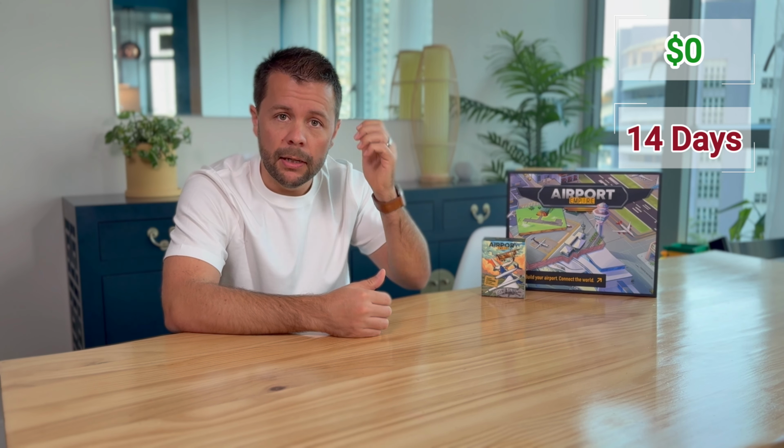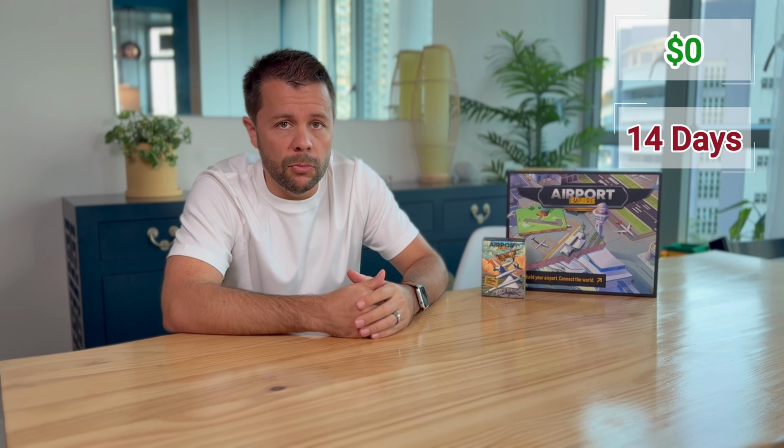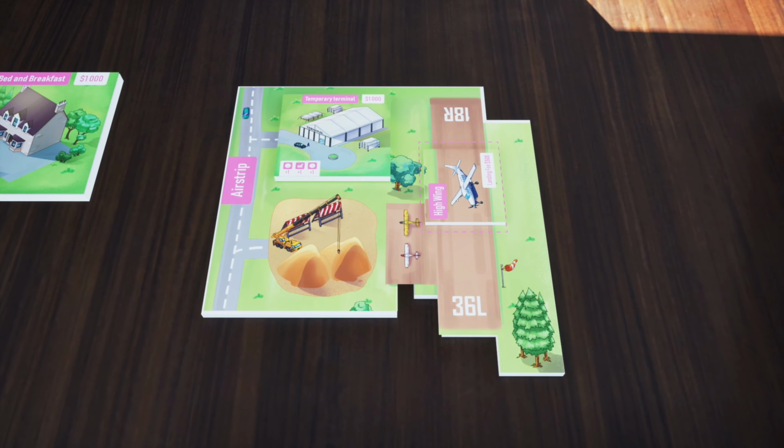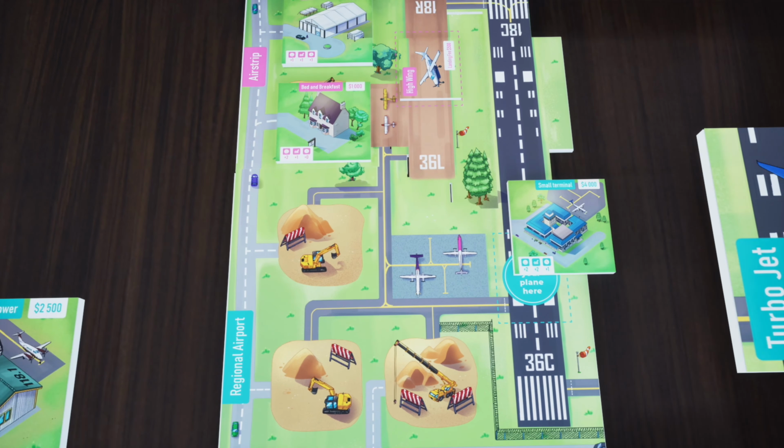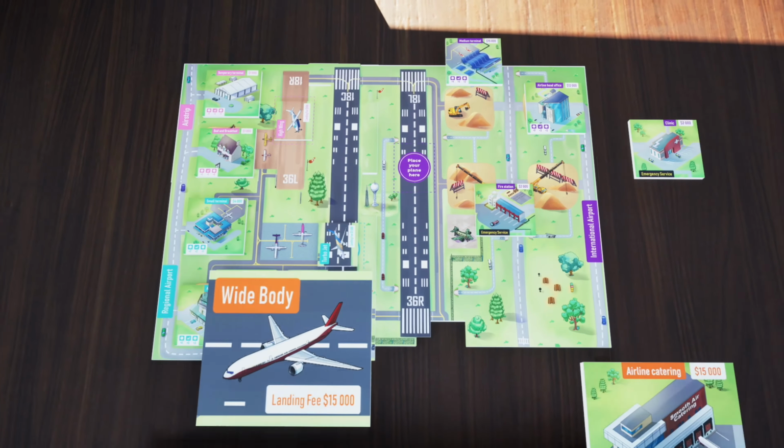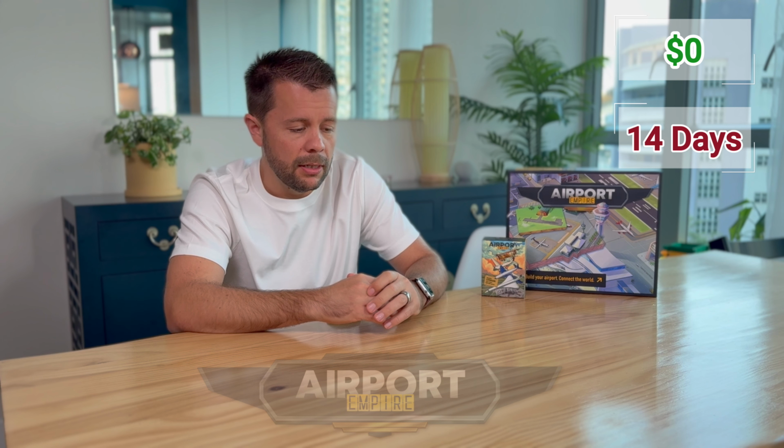So my game idea number 2 is evolving on the concepts of Airport Empire, which is a tycoon board game. You start with a small airstrip and you have to build up into a big international hub. And this is based on the PC video games of the late 90s, early 2000s.